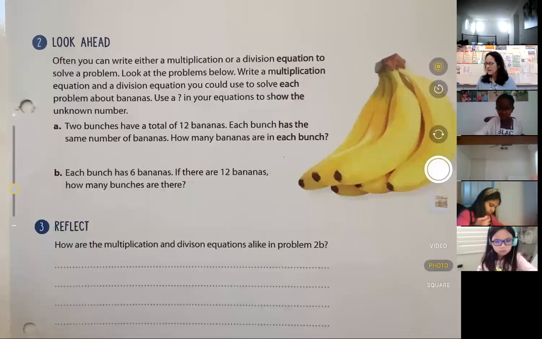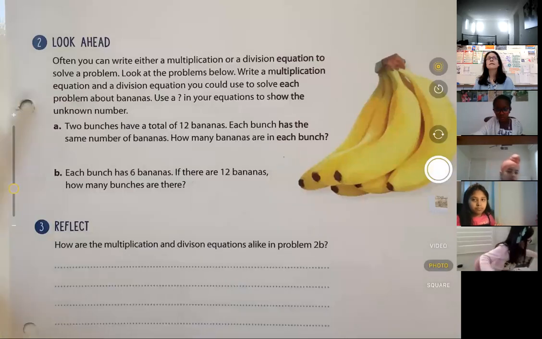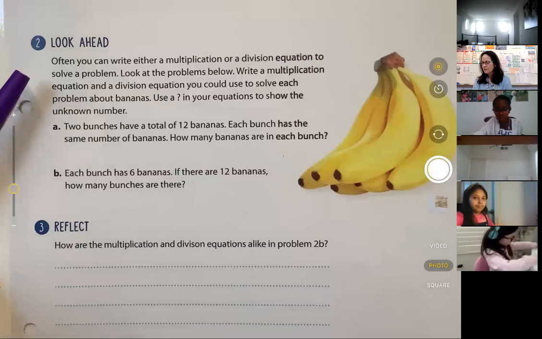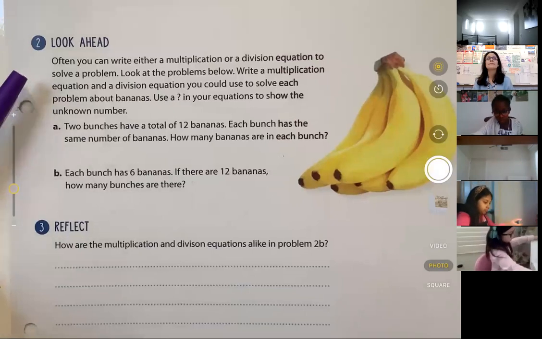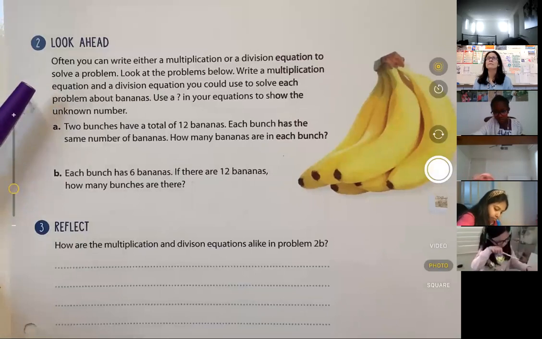All right, friends, we are now on page 360, where we have this bunch of bananas, right? I want you to take a look at question number 2. It says, often you can write either a multiplication or a division equation to solve a problem.